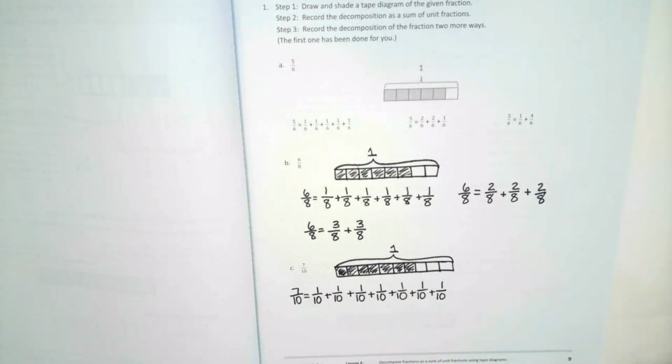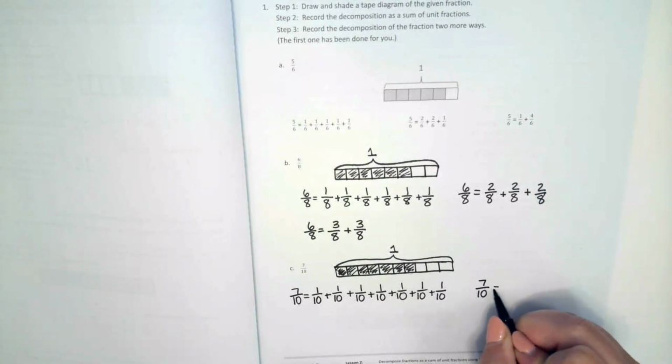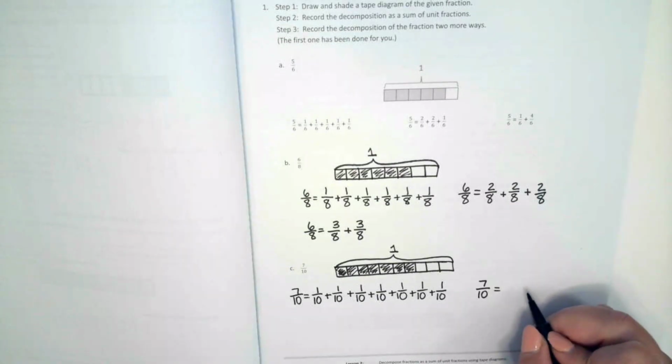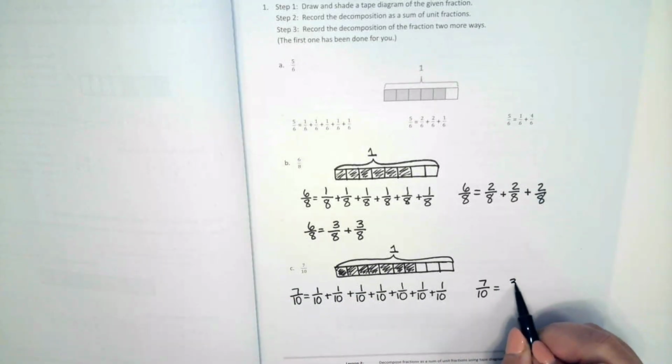Okay. Now let's decompose our 7/10 in 2 more ways. What else can equal 7/10? See if you can come up with 2 more ways to decompose the 7/10. I'll try some too, and then we'll see what you got and what I got. I'm going to start with 3/10.